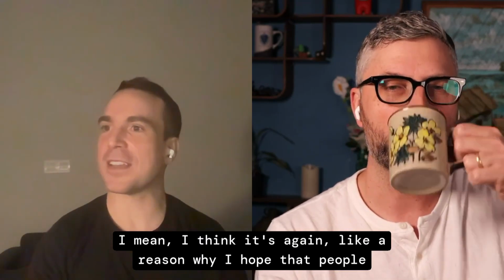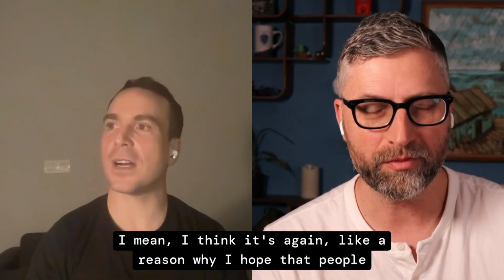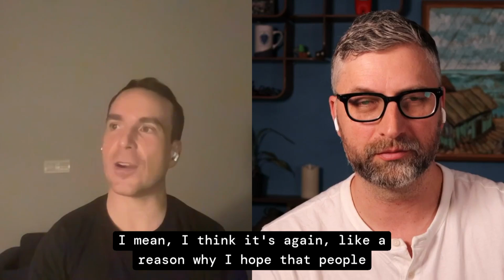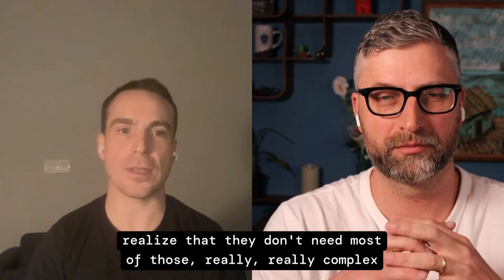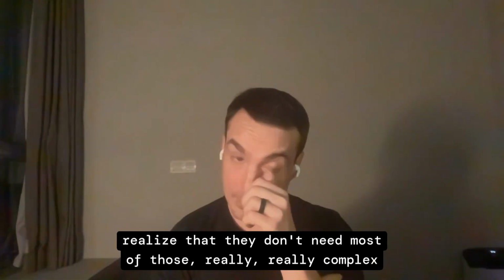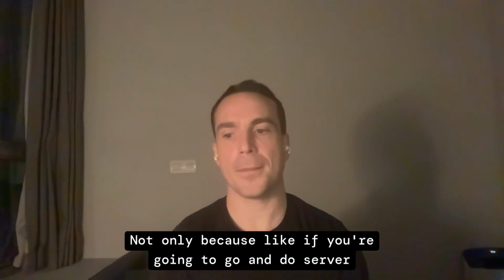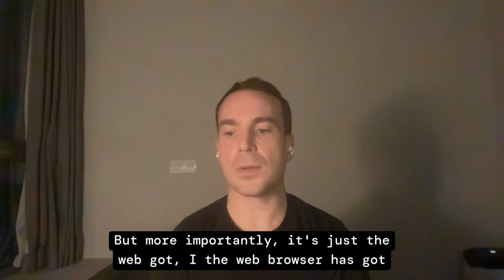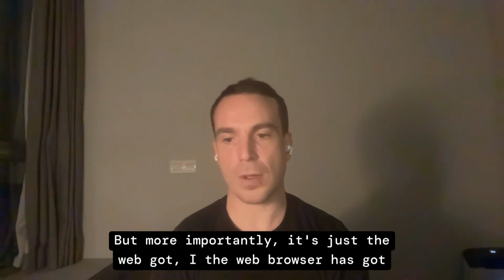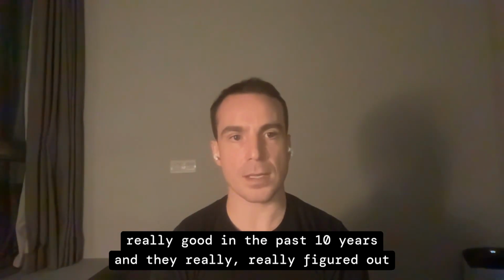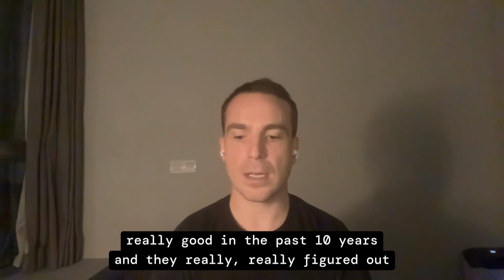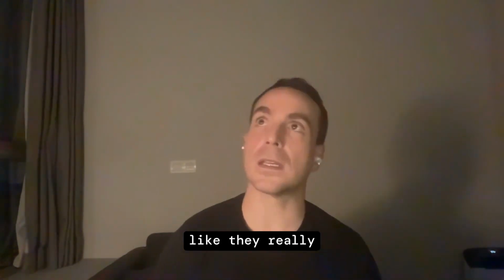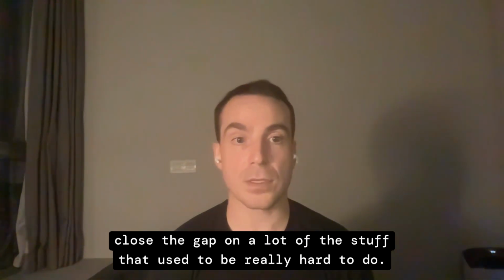I think it's a reason why I hope that people realize that they don't need most of those really complex frameworks. Not only because if you're going to do server rendering, there are way better and simpler ways to do that, but more importantly, web browsers got really good in the past 10 years, and they really closed the gap on a lot of the stuff that used to be really hard to do.